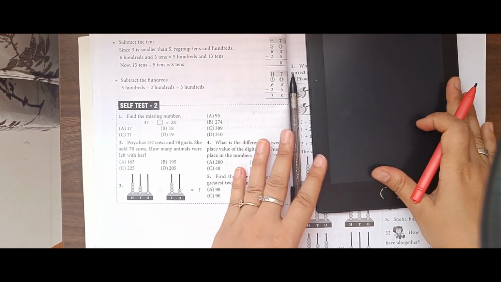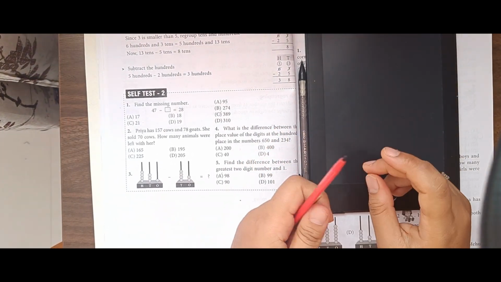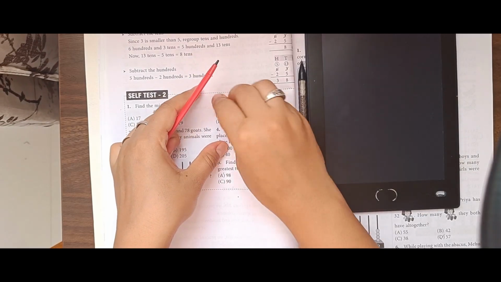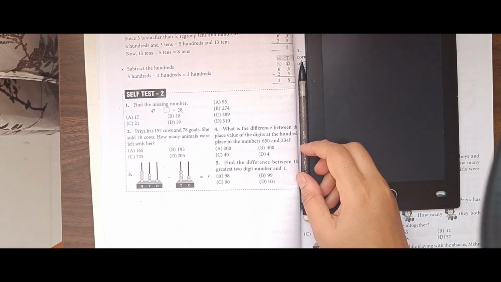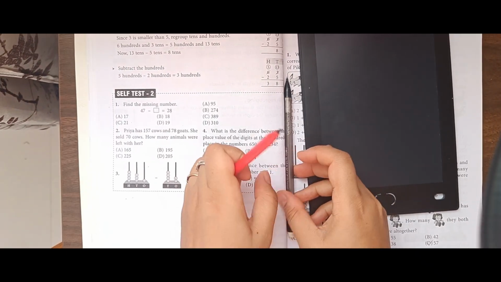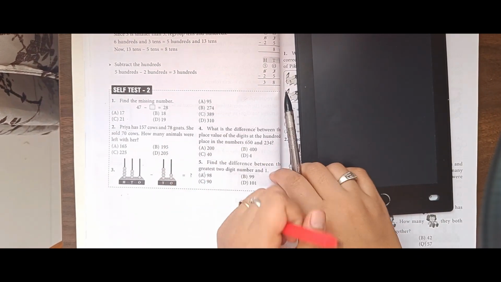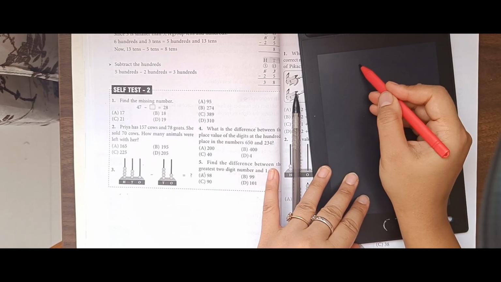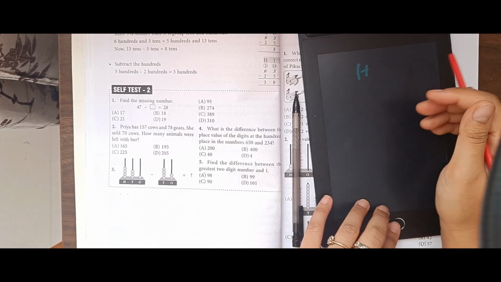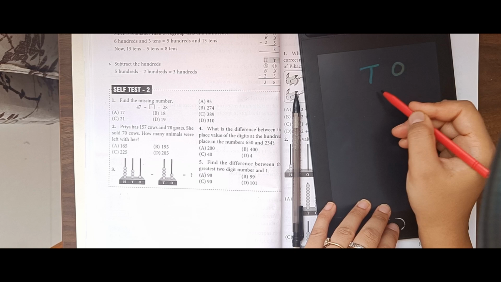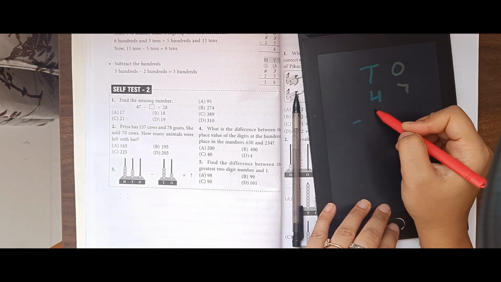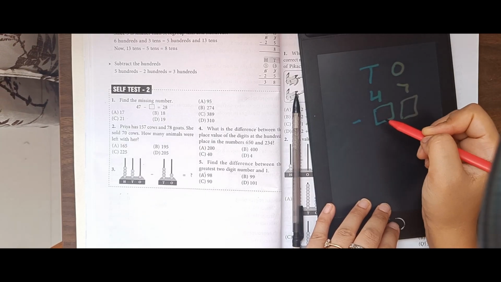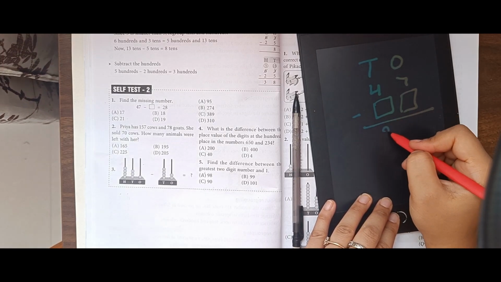Let's do some exercise. So let's start with the first question. Find the missing number. So how will we do it? First we arrange them in the tens place and ones place. 47. We need to find this block. And what will be the answer?